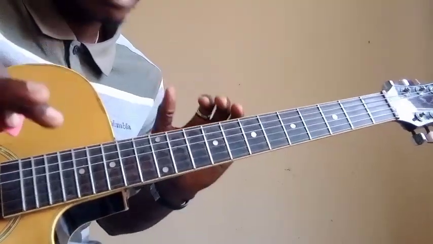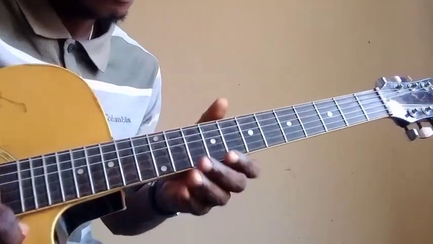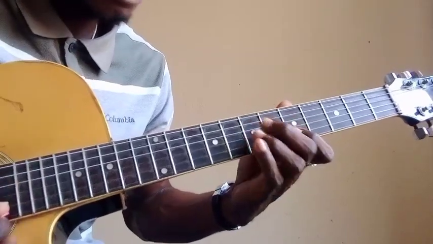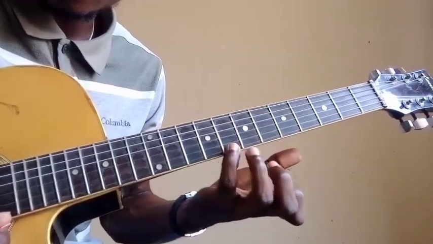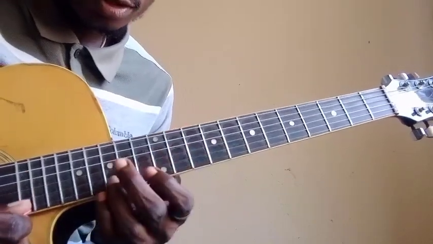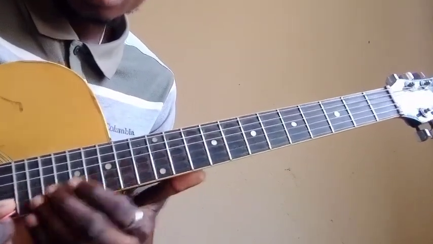Let me explain that very briefly and quickly. Now you have your scale here also. When you run from your do, re, mi, fa, sol, la, ti, do, you have your root note here. So from here you can play do, re, mi, fa, sol, la, ti, and so on.